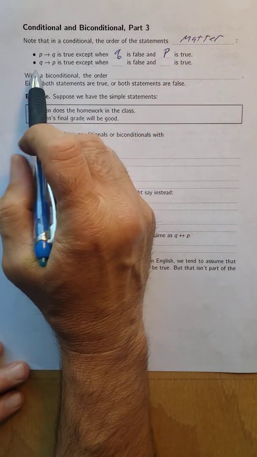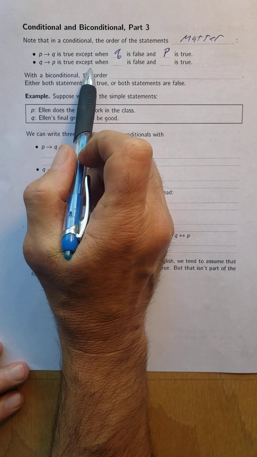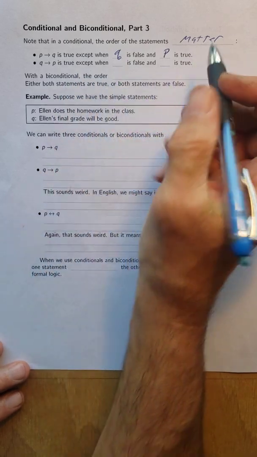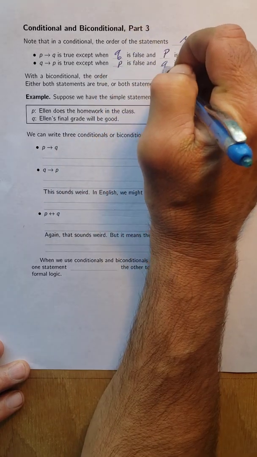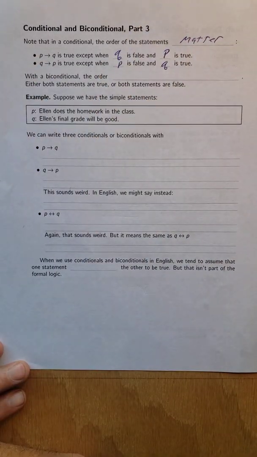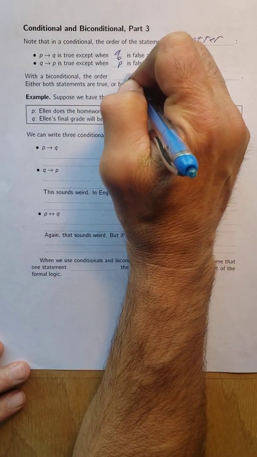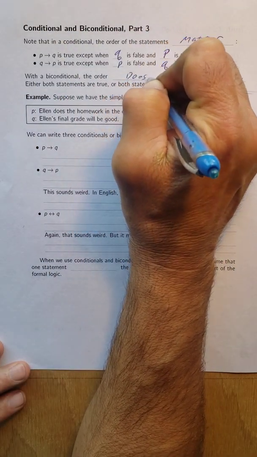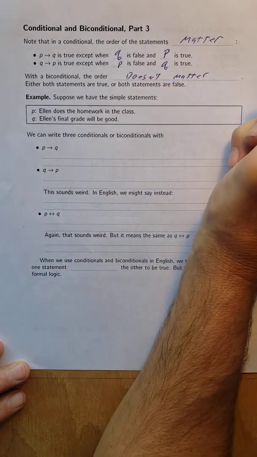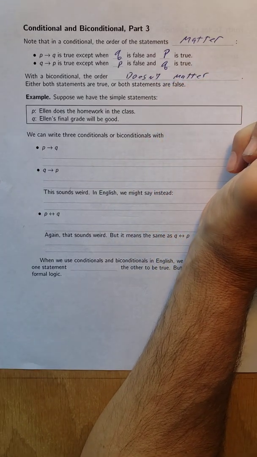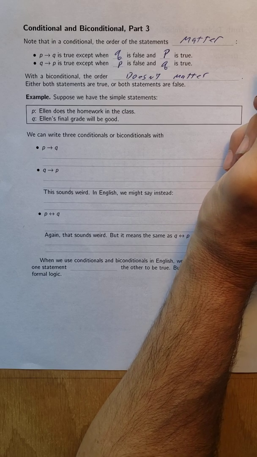Q implies P is true except when P is false and Q is true. With a biconditional, the order does not matter. Either both statements are true or both statements are false.